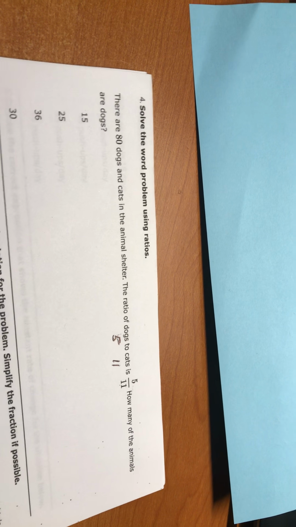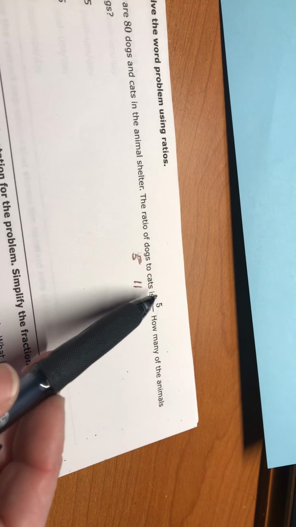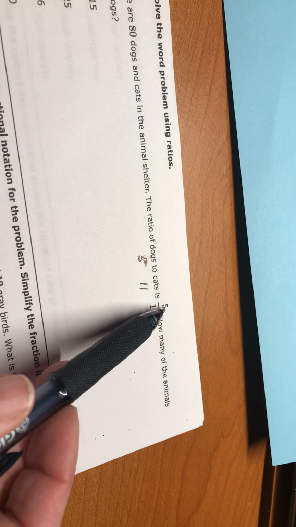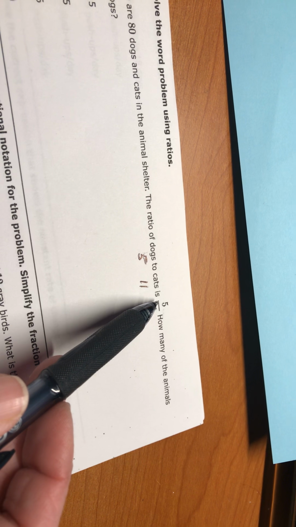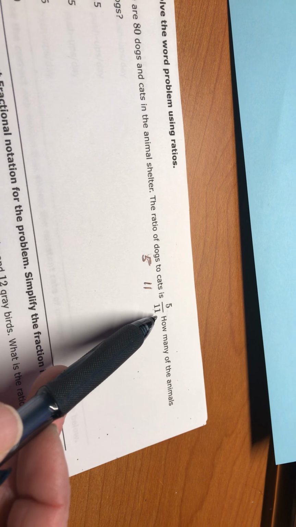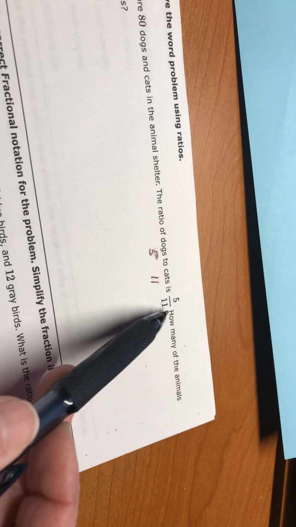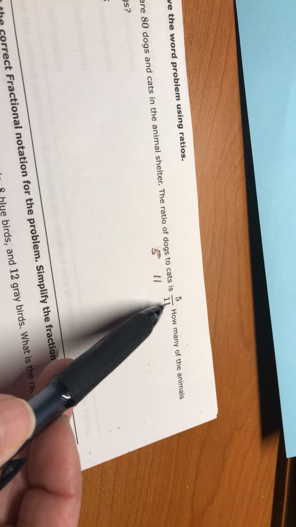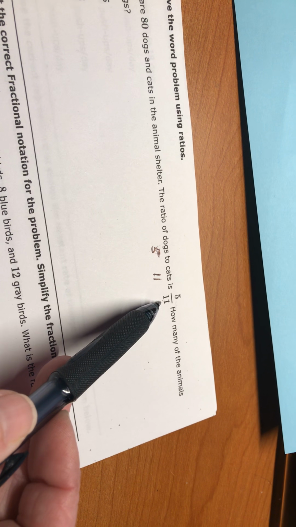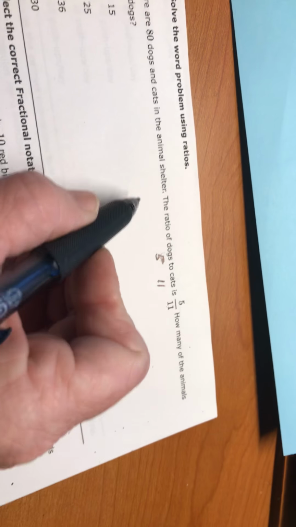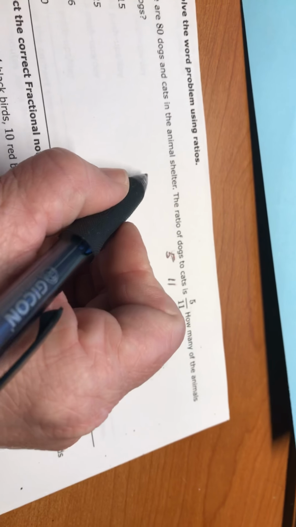Now then, let's take a look at this. Alright? This is putting a ratio of dogs to cats. But what we need is how many dogs there are all together. So if we just look at these numbers right here, all together, how many animals are there? Well, all together, there's 5 dogs and 11 cats. So 5 plus 11 is 16. So we can make a rate of dogs.